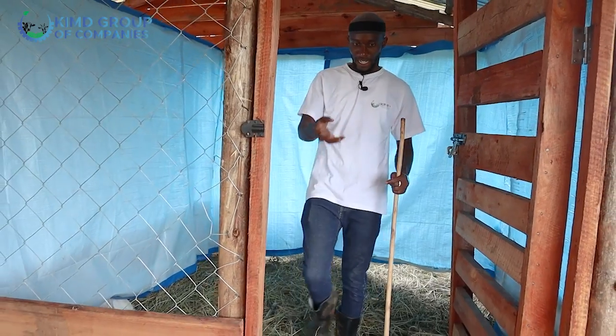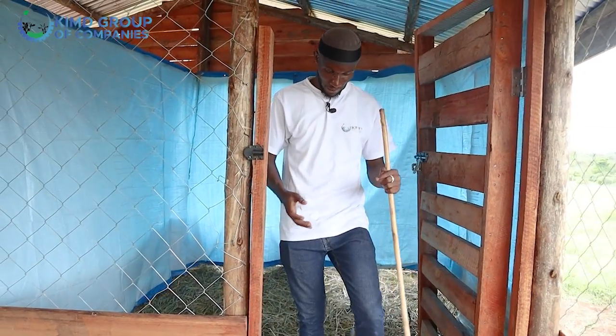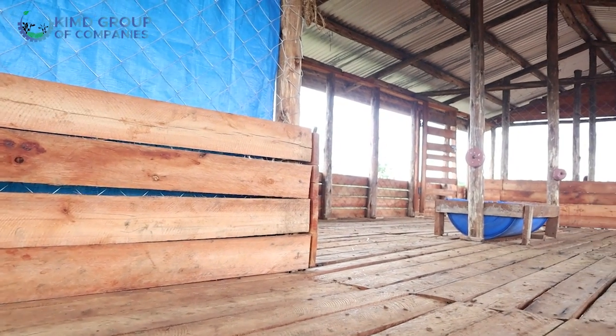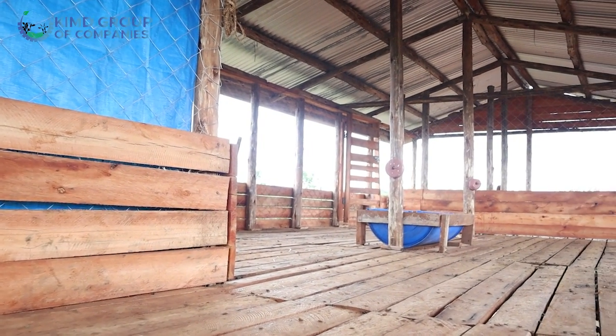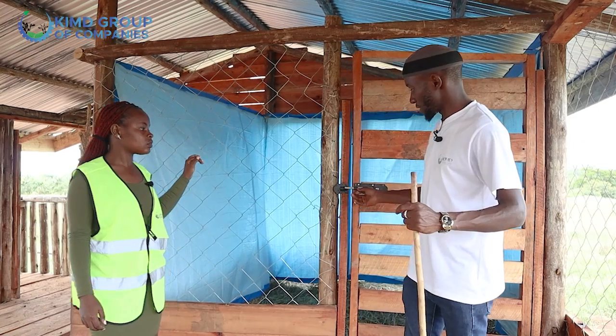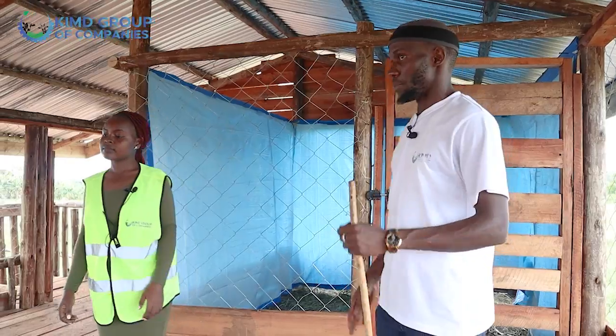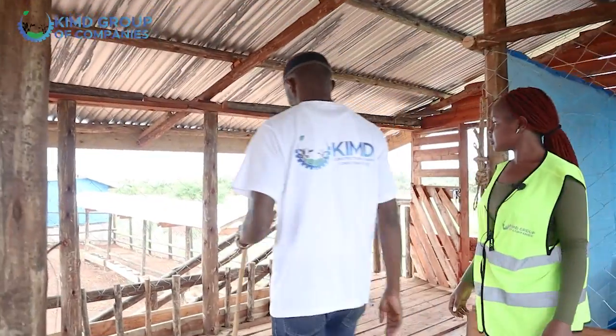They don't sleep directly on the timber, because this timber might not affect them so much, but I believe in the development and health of these goats, they really need comfortable environments. That is why we normally put these amenities whenever we want to put something.